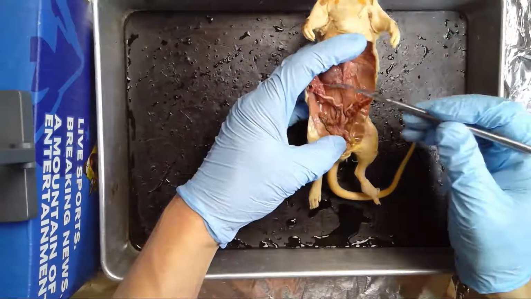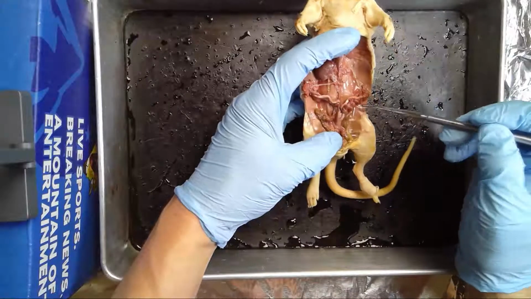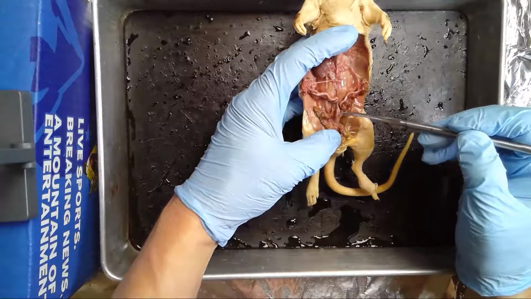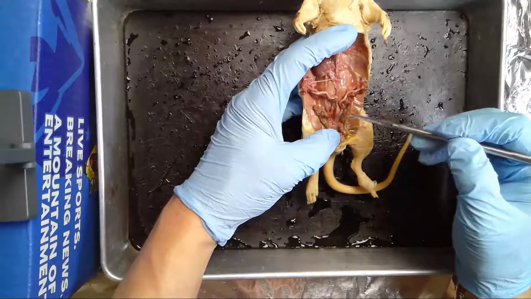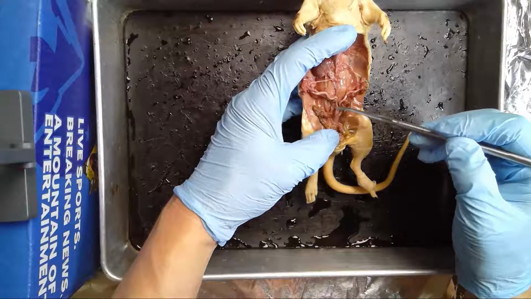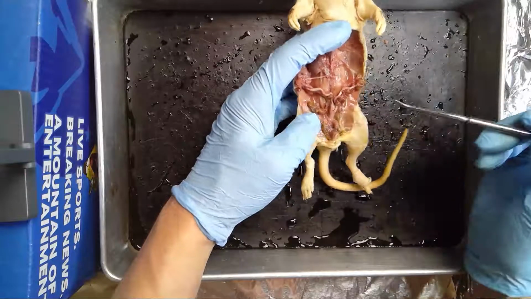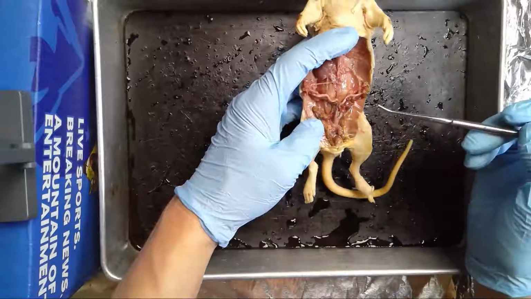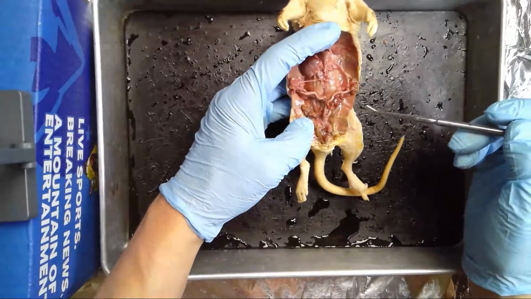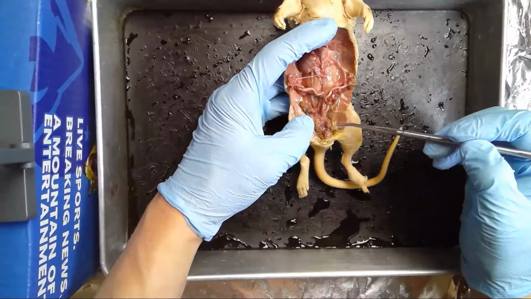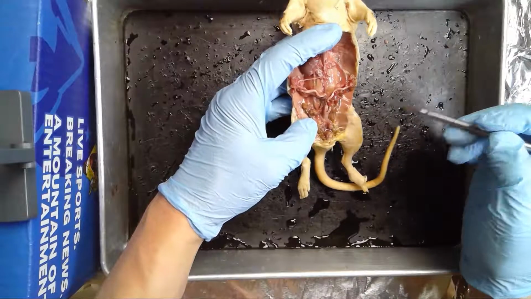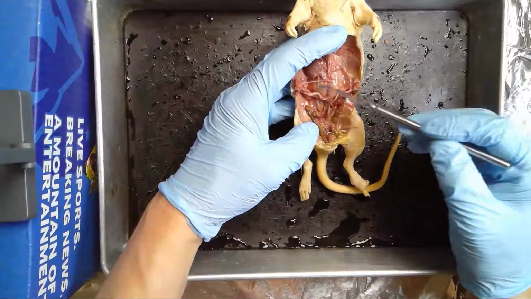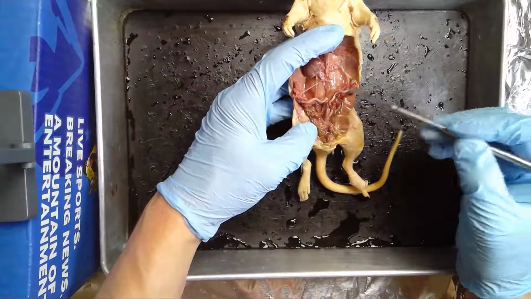So you could imagine that there might be a number of fetuses all developing on both sides. And then when it's time to give birth, or closer to time to give birth, those move down towards the vagina and they come out. Okay, so it's a little bit different in the fact that they can have so many pups. And I think that's about it. That's it for the female reproductive organs of the rat.